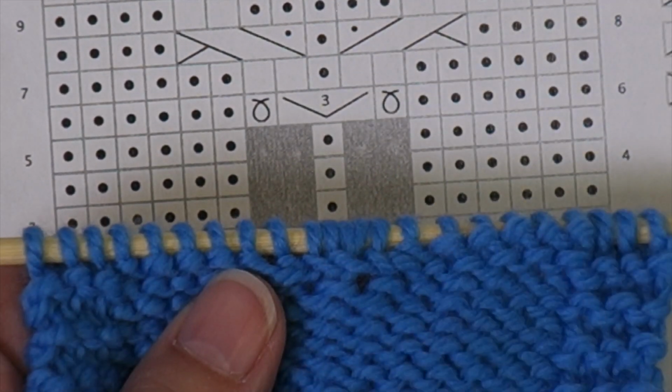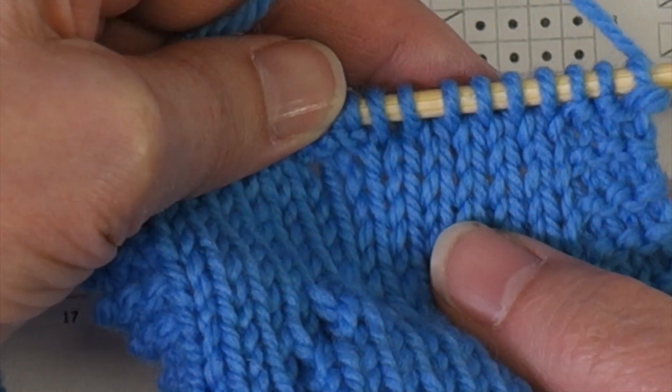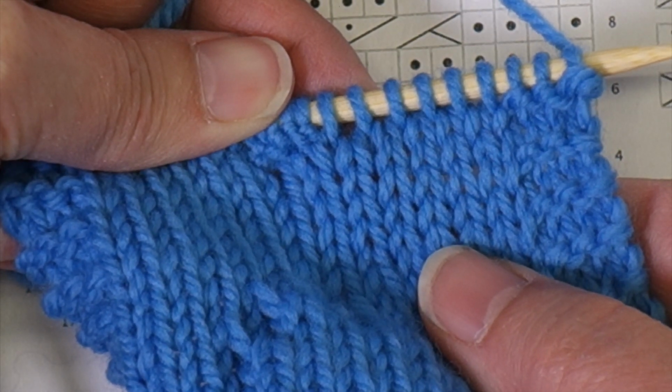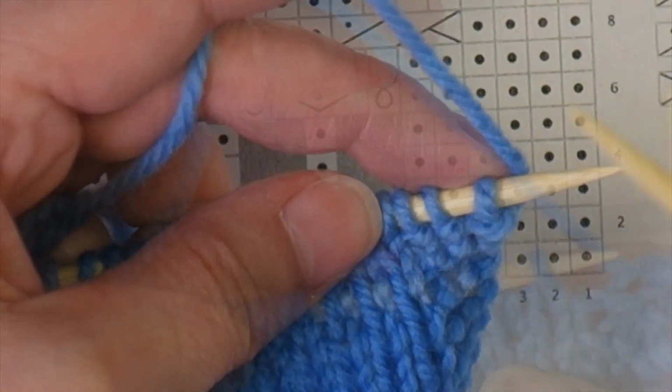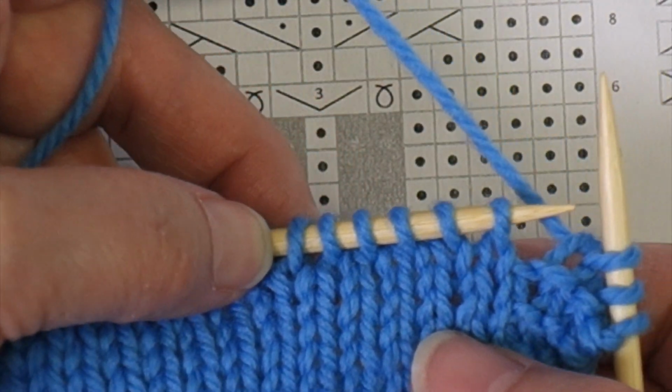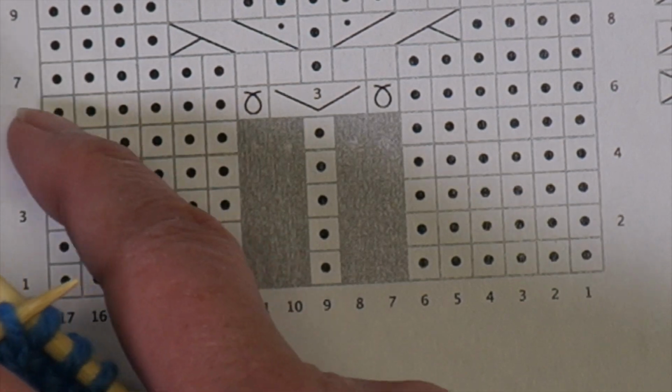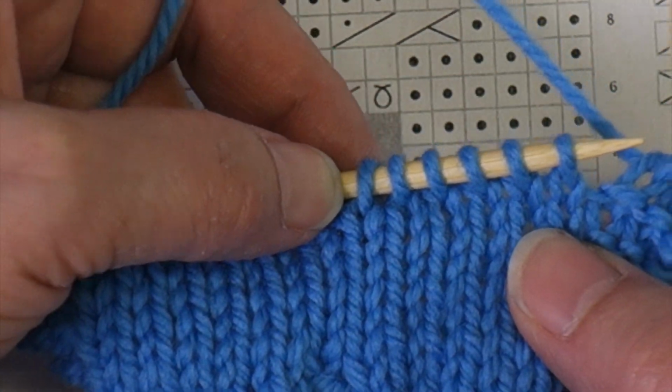We're going to work on the wrong side of the fabric. So of course, when you're working on the back side of purl fabric, you see knit stitches. So we're going to knit those 6 stitches right here, just as they present.